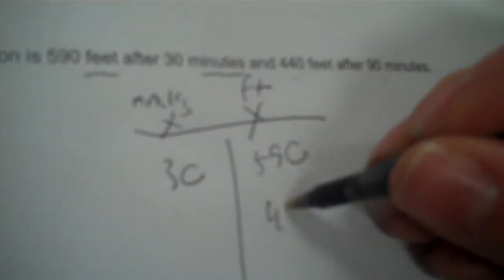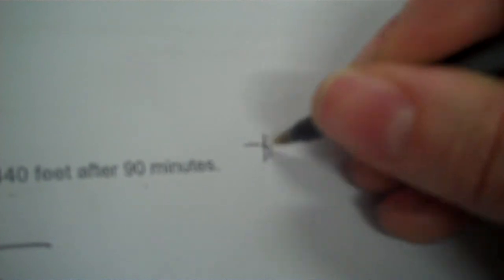Okay, and then 440 feet, 90 minutes. So it's going down again, so it'll be negative. 440 minus 590 is negative 150. 90 minus 30 is 60. So we take the negative 150 divided by 60, that's negative 2.5.